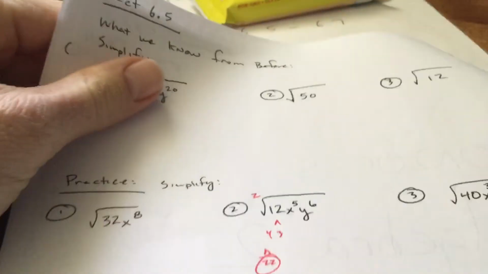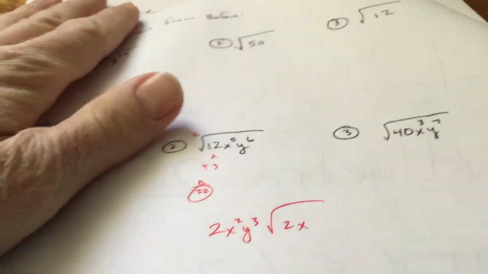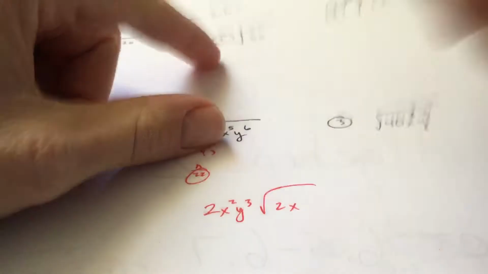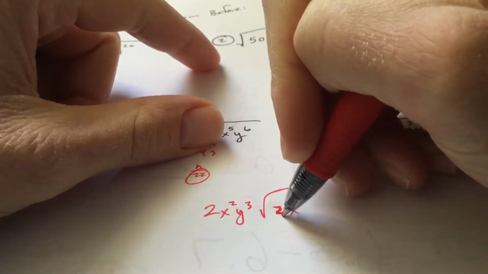All right, page one in this. Now we're going to be breaking down radicals that, when we take the square root of 12, it doesn't come out cleanly. So we got to break 12. 12 is 2 times 2 times 3. So 2 goes on the outside. I already see a typo.